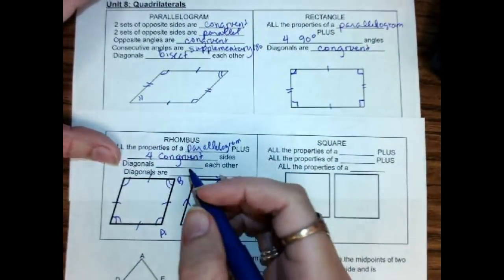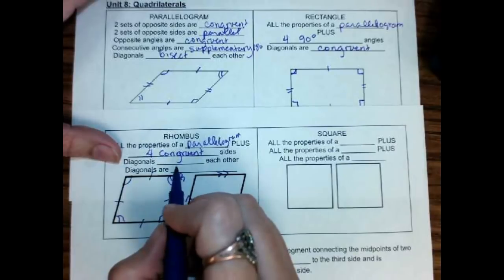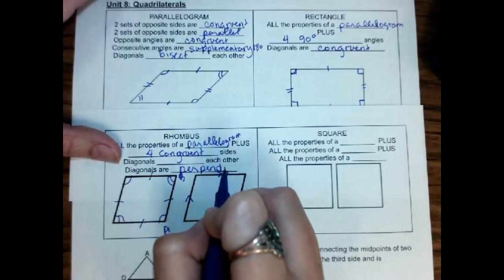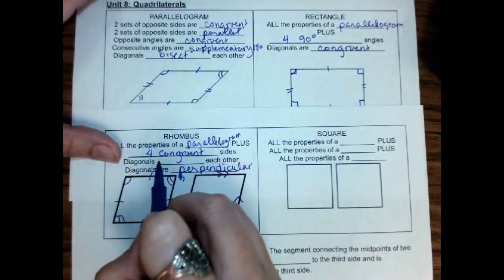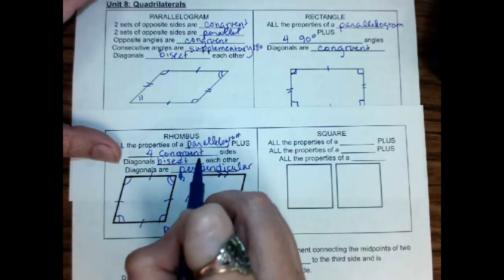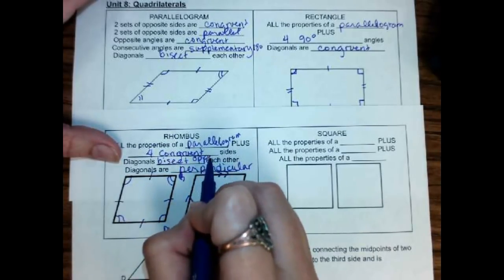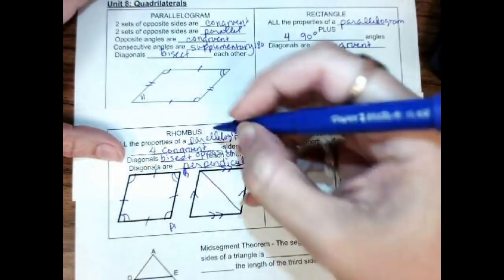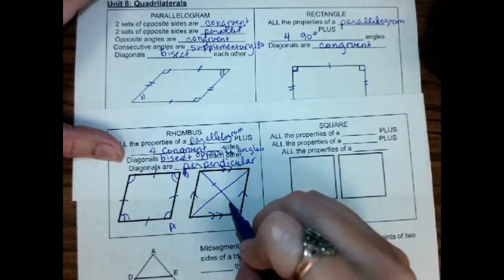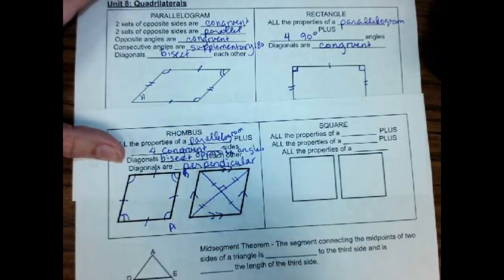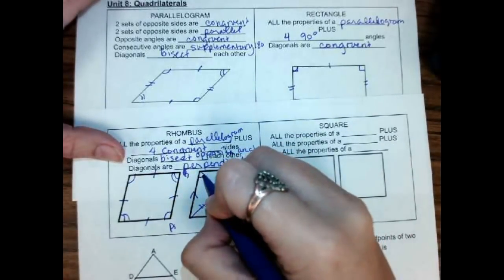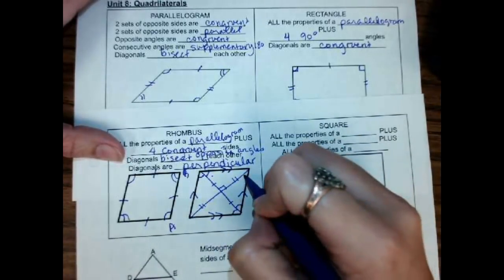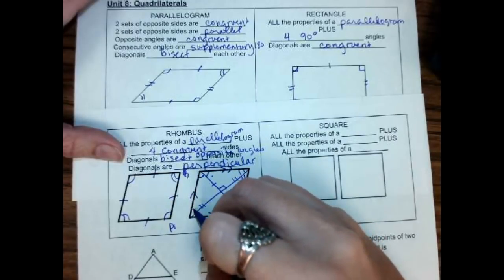And the diagonals are perpendicular. And the diagonals bisect opposite angles. So when I draw this in like this, this is equal to this is equal to this, they are perpendicular, and this angle is equal to this angle because it's been bisected. And those are equal to the ones on this side. And here these are equal to these, and these, and these.